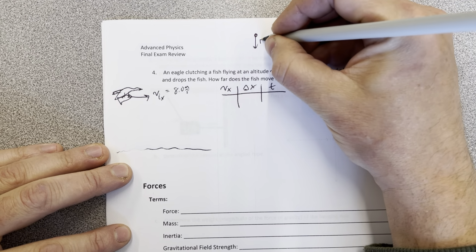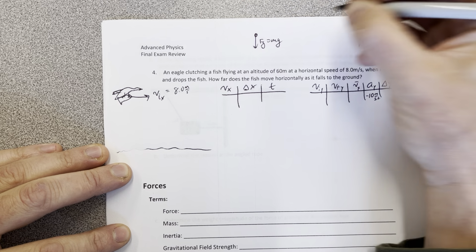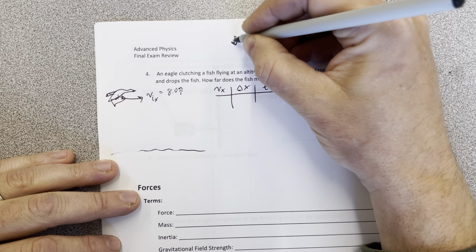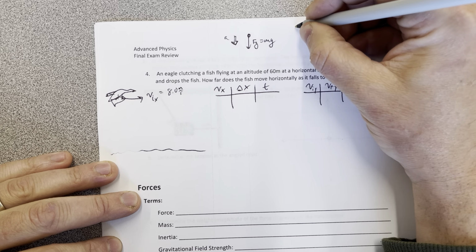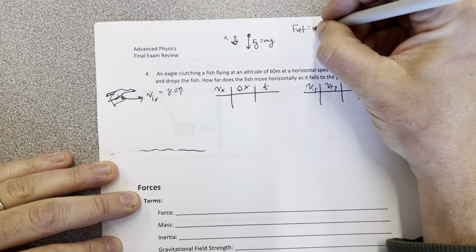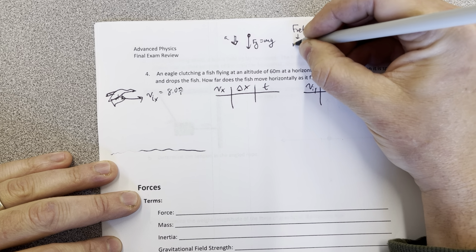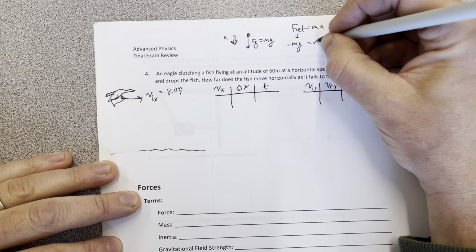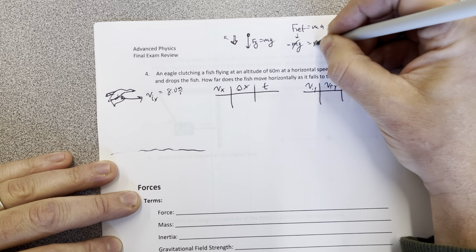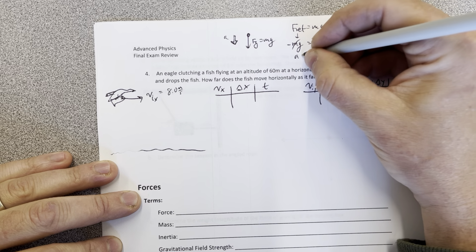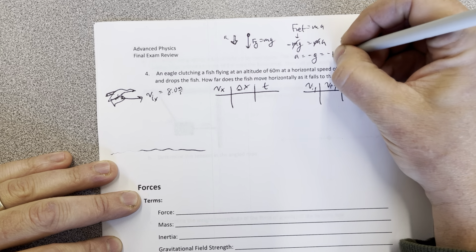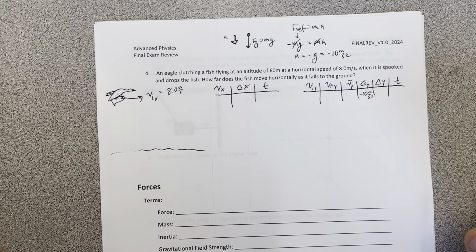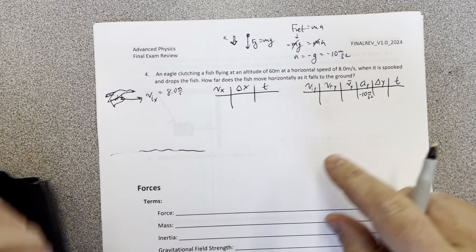All right, little side calculation here. The only force acting on it is the force of gravity, which is mg. So if it's falling, it's accelerating down, right? F net equals ma. F net in this case is just mg trying to pull it down, so I'll say negative, equals ma. The m's cancel out, and we get a is equal to negative g. So 10 newtons per kilogram is the same as 10 meters per second squared. Just a little proof of projectile motion.